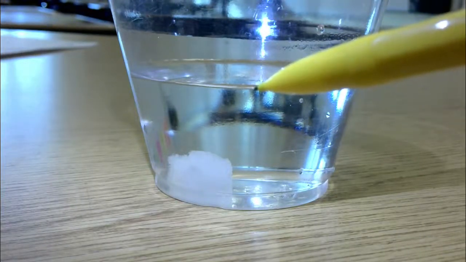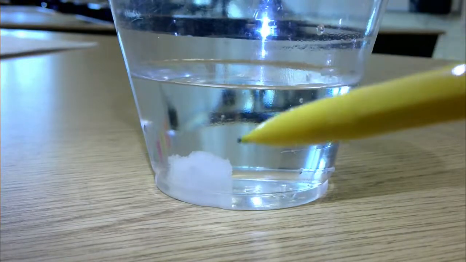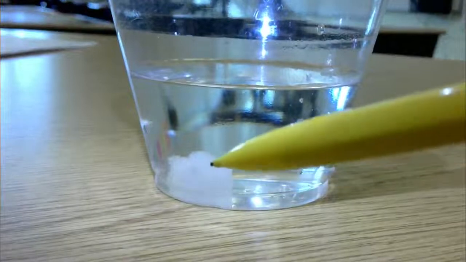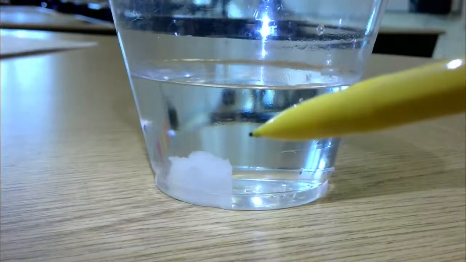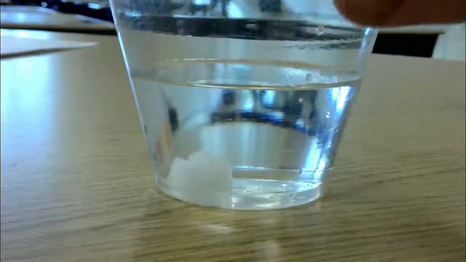All right. And a few more seconds, we can see things breaking apart, right? We can see the sugar cube dissolving. Okay, and that is 2 minutes. So let's take this apart and let's make our observations.